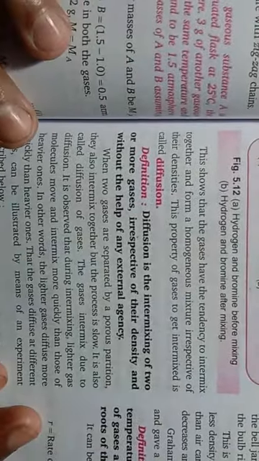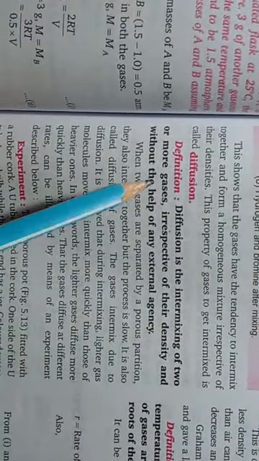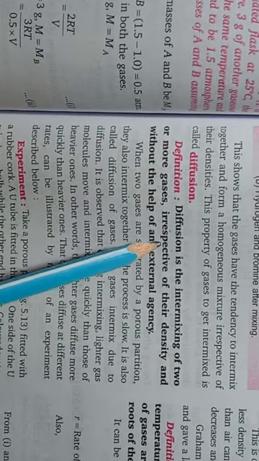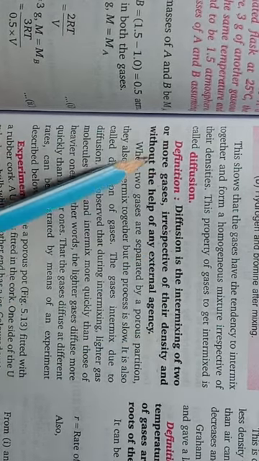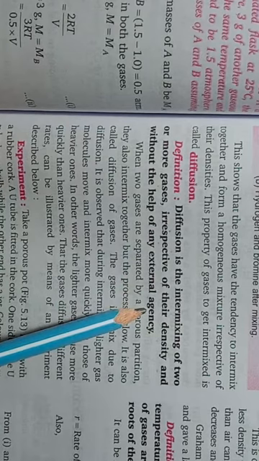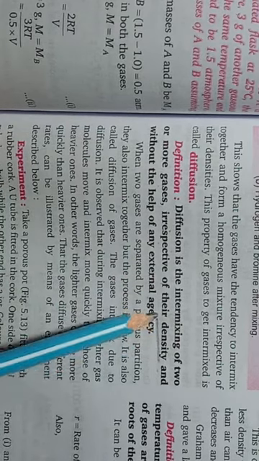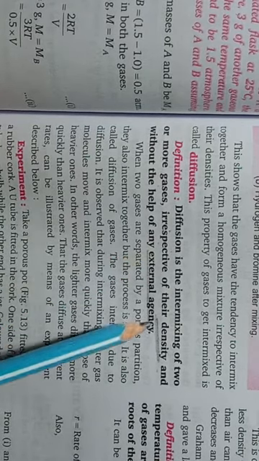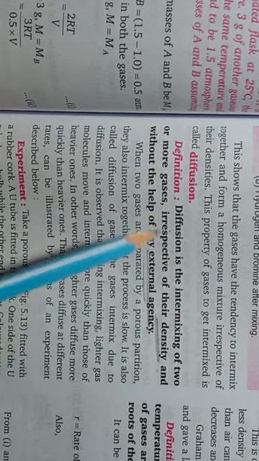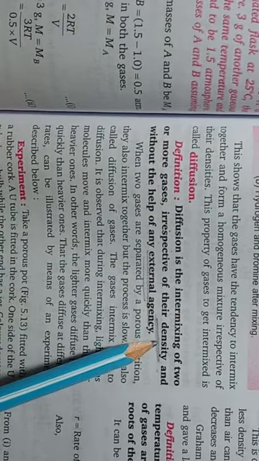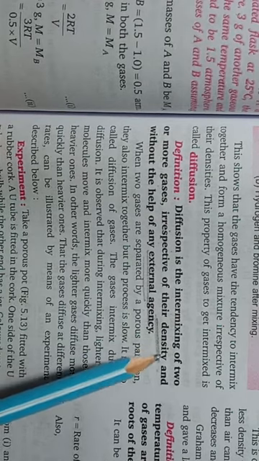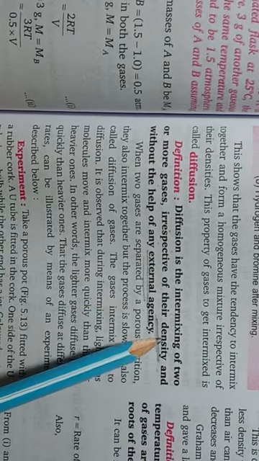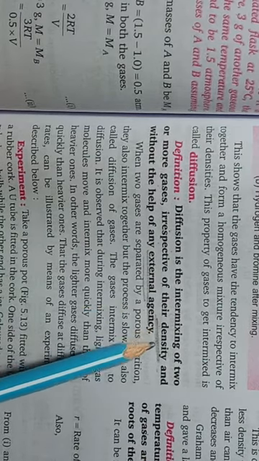Okay, so according to the definition of diffusion which is given here, diffusion is the intermixing of two or more gases irrespective of their density and without the help of any external agency. Irrespective of their density and without the help of any external agency means diffusion is an autonomous process. Any heavy gas can be mixed with a lighter gas, or a lighter gas can be mixed with a heavy gas. There is no effect of density. Okay, students.